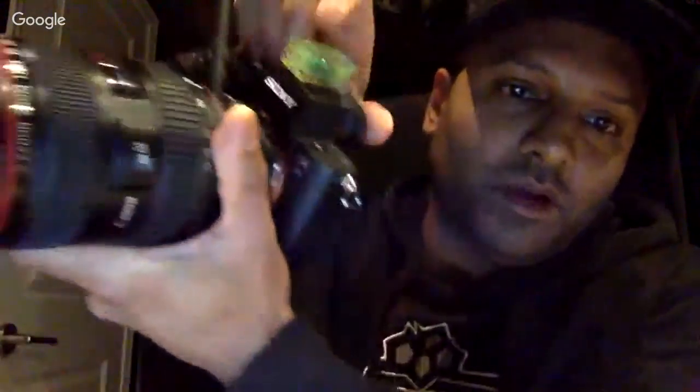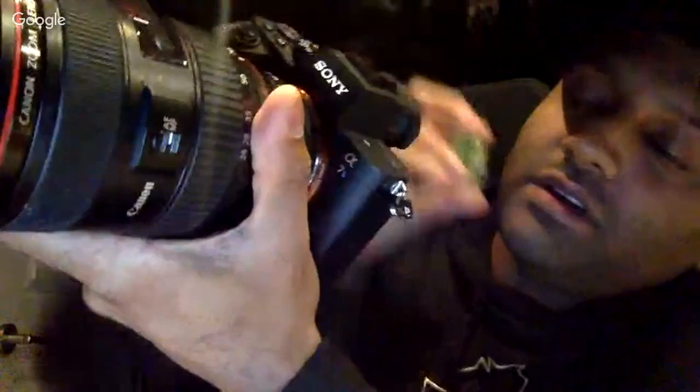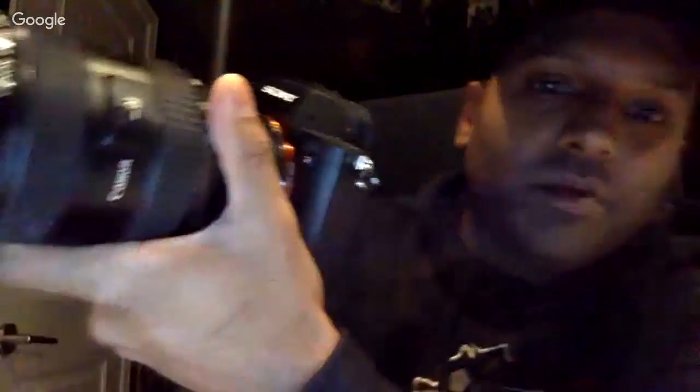What kind of camera is everybody shooting on these days? I have the Sony A7S II. What's everyone else shooting on? And I have this little bubble level that I got from the store. Just helps me keep everything a little straighter.